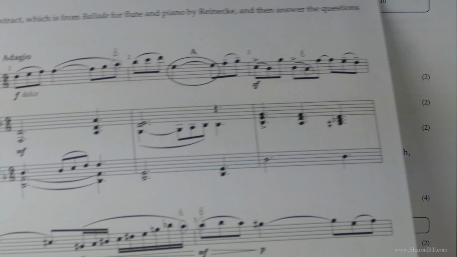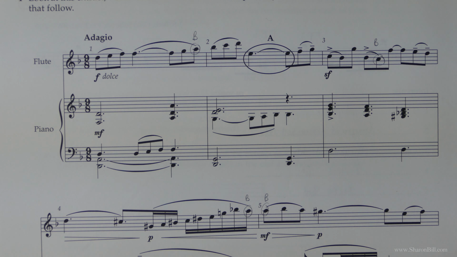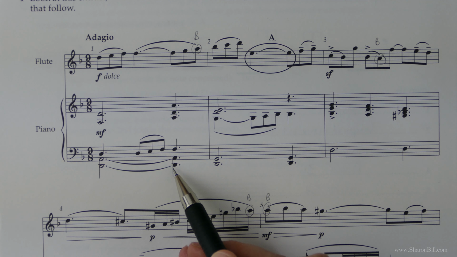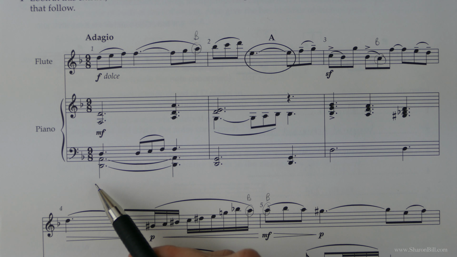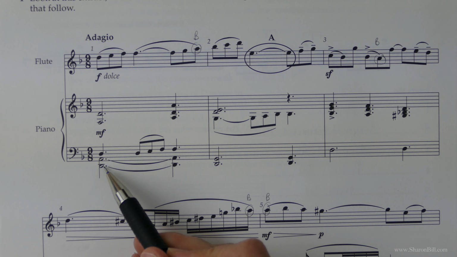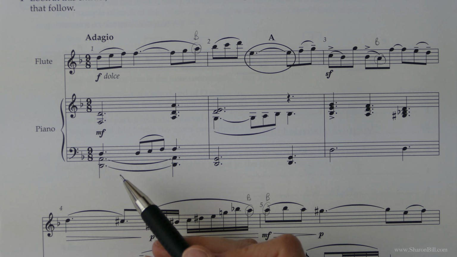So then let's have a little look. We're looking for a note F as the lowest note in the bass part. F, 1, 3, 5, 7. So that won't do.